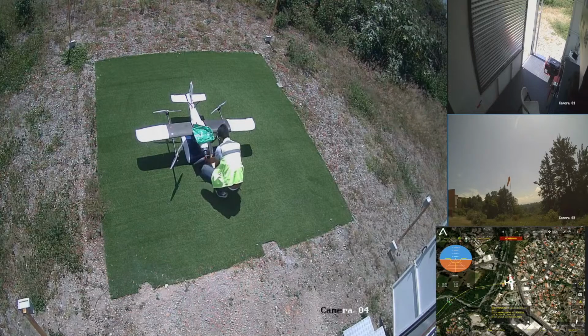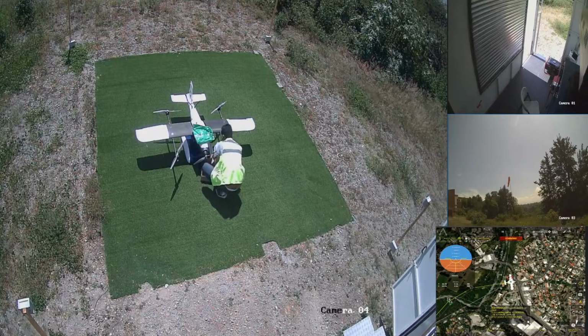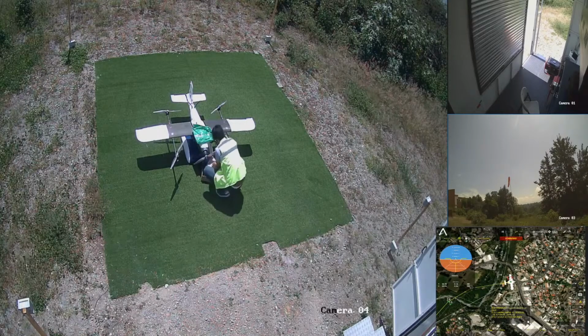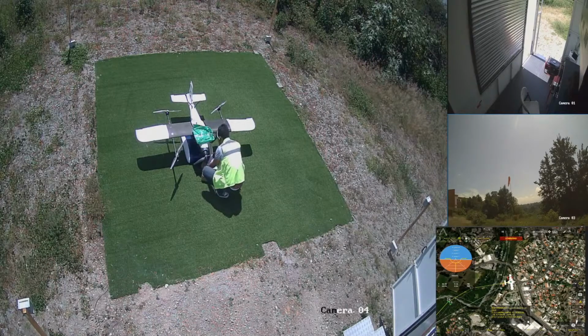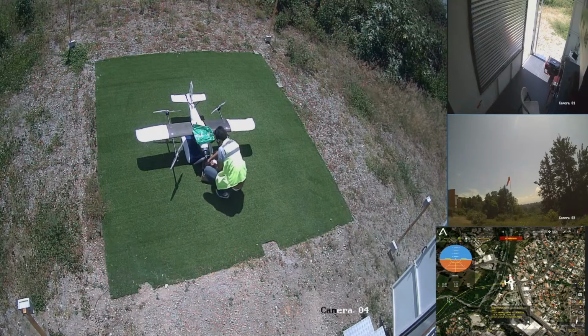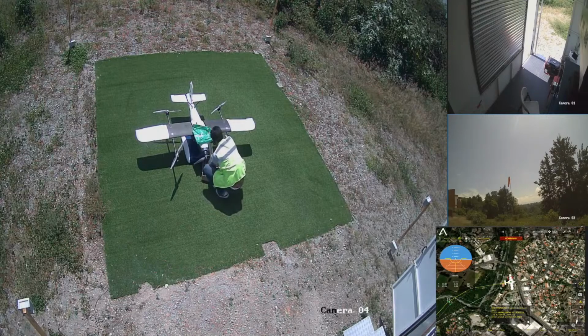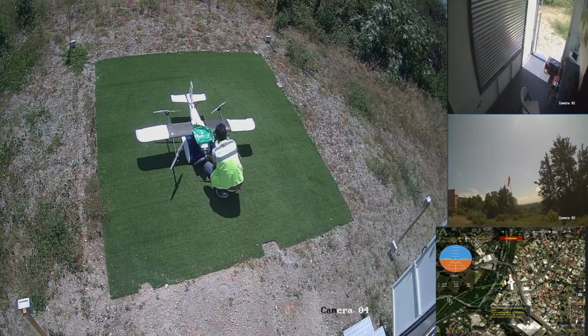The process is the same as my partner has explained before. I have weighed the package, and previously made all the checklists for the package and the drone, and I'm going to make the pre-flight checklist and take off the drone back to Bellavista.